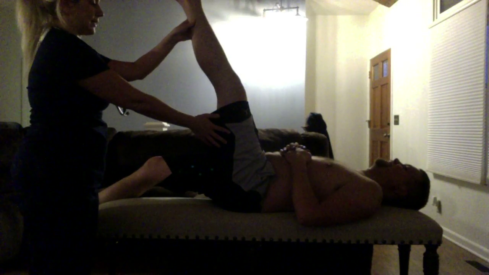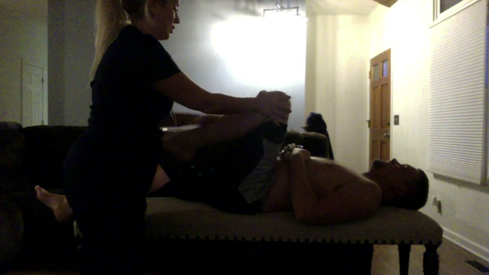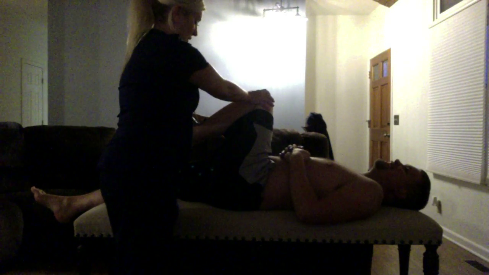Okay, and this other leg, lift the leg straight up as far as you can. And that's 90 degrees. Down. And then we're going to do 120 to your chest. Good. And then I'm going to rotate out. Good. And in. Awesome. Go back down. And then we're going to go internal rotation of the hip. And then external rotation of the hip.